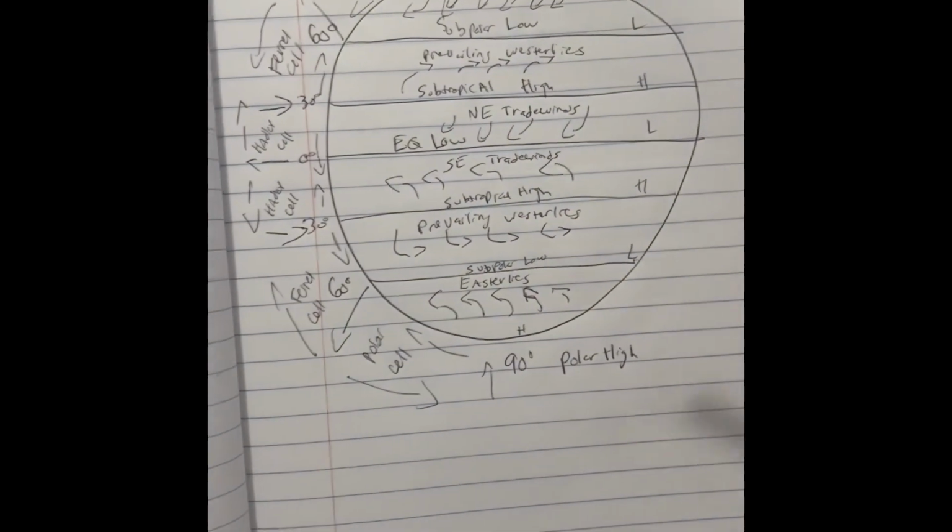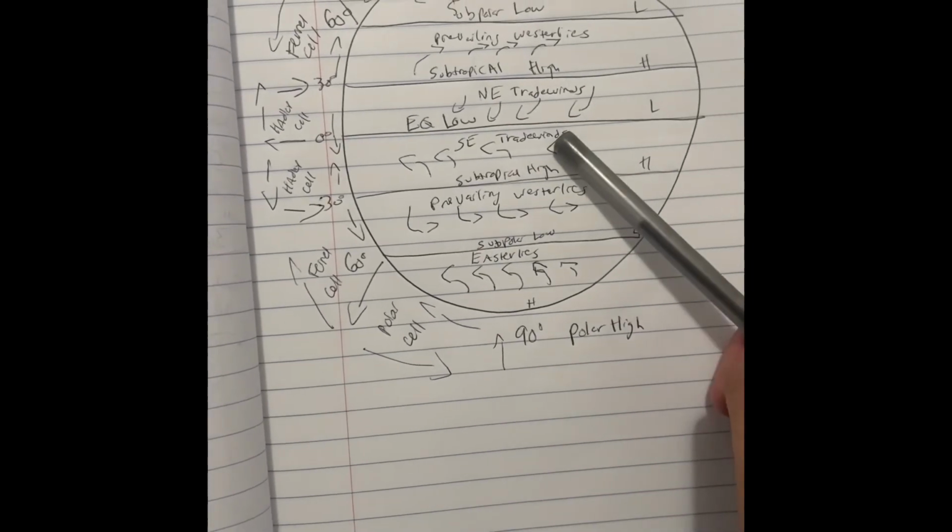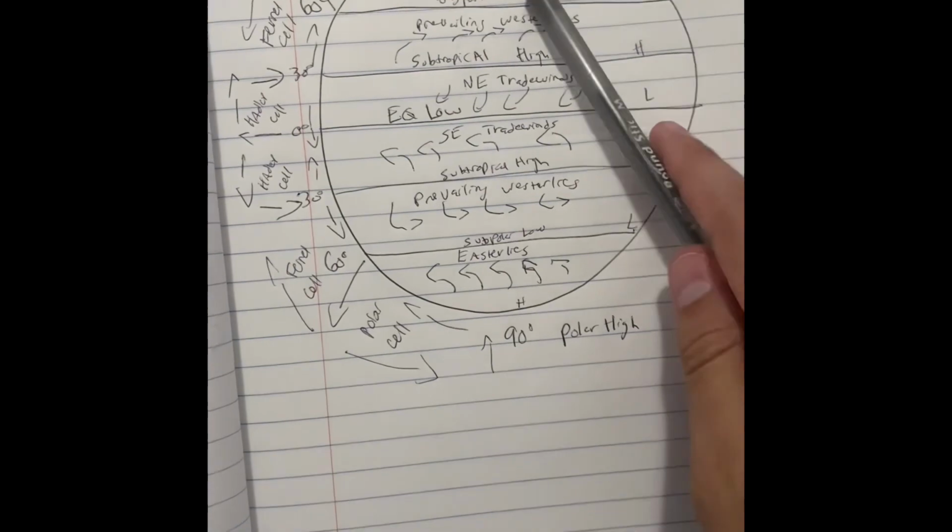So here you have it: the easterlies, prevailing westerlies, southeast trade winds, northeast trade winds, prevailing westerlies, and the easterlies again.